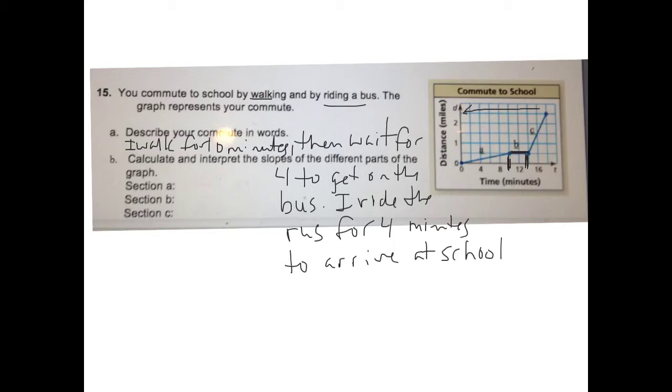Part B says we're going to calculate and interpret the slopes of the different parts. So part A. So always count from the left dot to the right dot. So that's up 1, but that's not really 1. That's up 0.5. So that's 0.5 over 1, 2. So this way we got to use this scale. So that's 2, 4, 6, 8, 10. So that's 0.5 over 10. Okay, so I typed that into my calculator, 0.5 over 10, because that's an unfamiliar looking fraction, kind of a decimal and a fraction together. And I get 0.05.